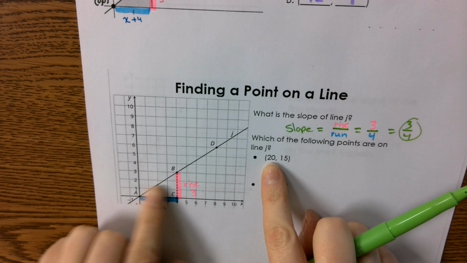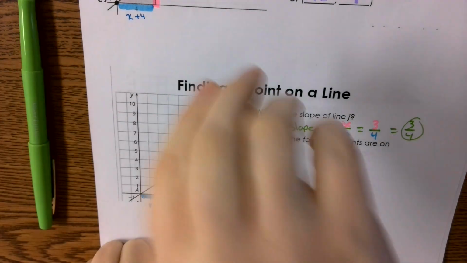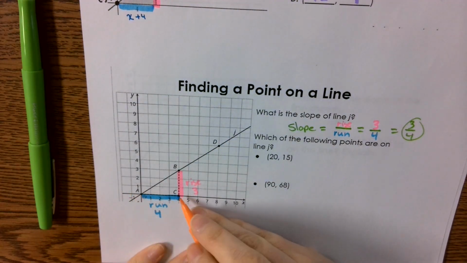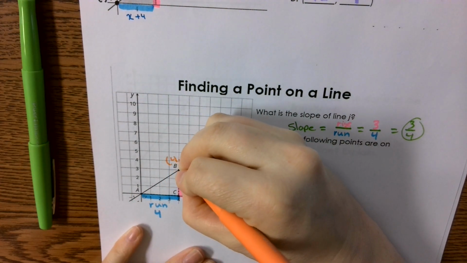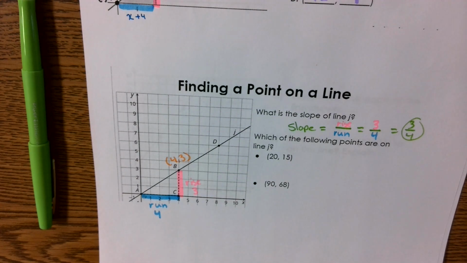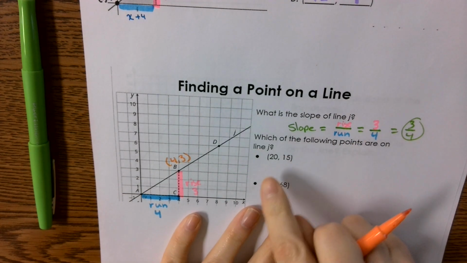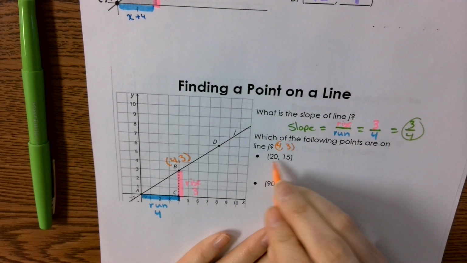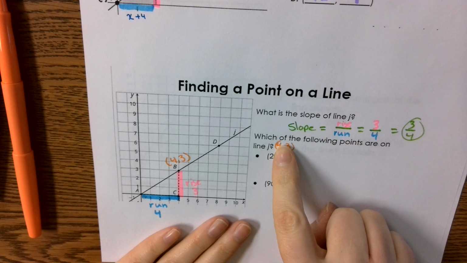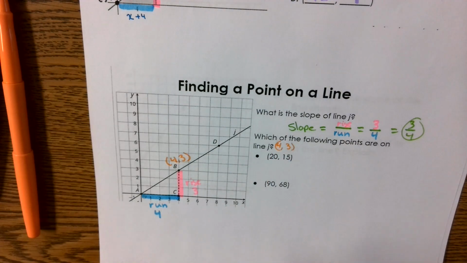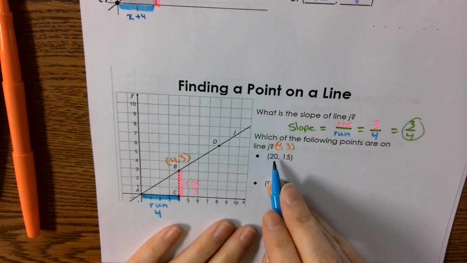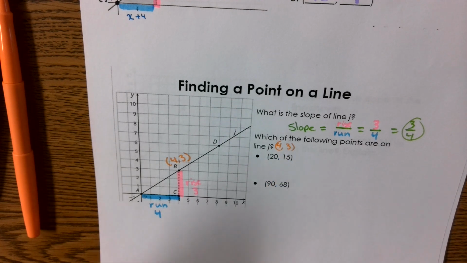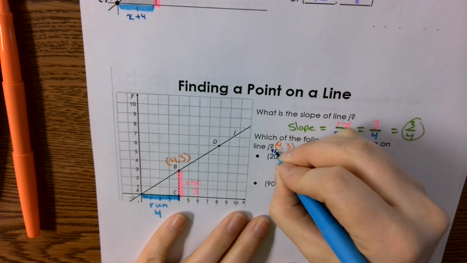So we're going from our point that we have located right here, which is 4, 3. If we moved over 4 and up 3, point B happens to be a 4, 3. So what I can do is check to see, in order to go from 4, 3 to 20, 15, how much did I have to increase my x by? To go from 4 to 20? By 16. Remember, we're adding. Rise and run gets added from one point to the next. So we're increasing that by 16.